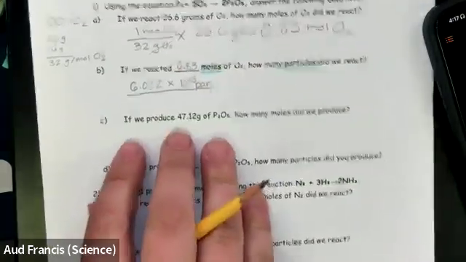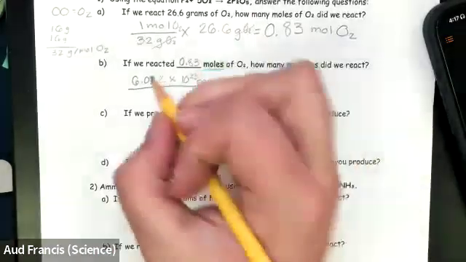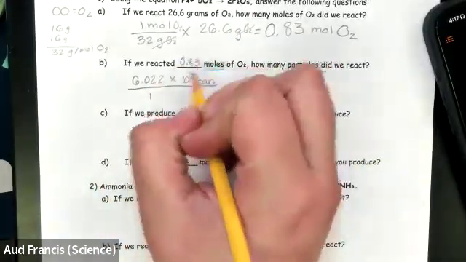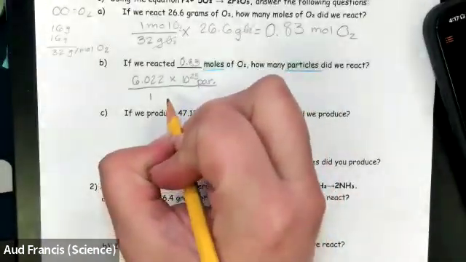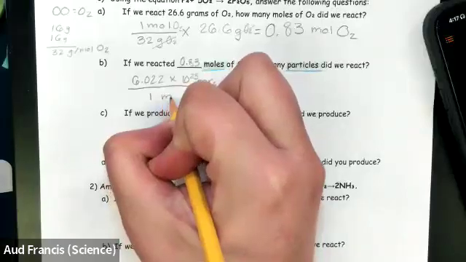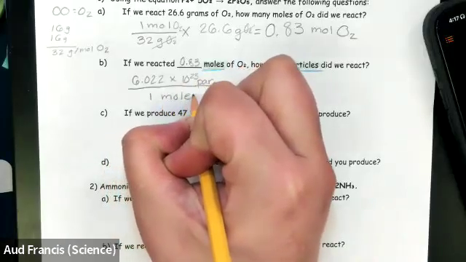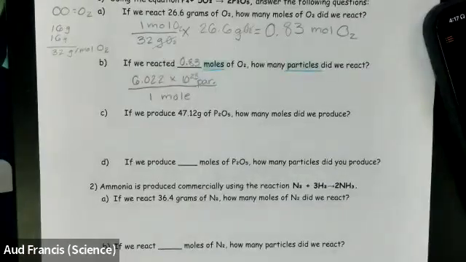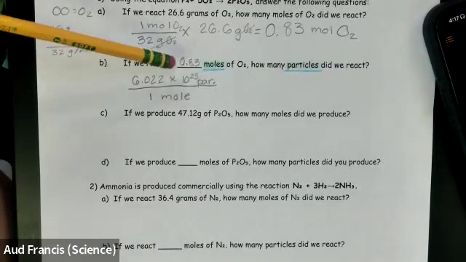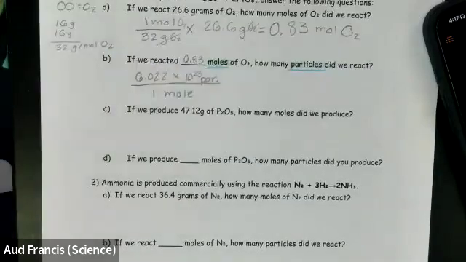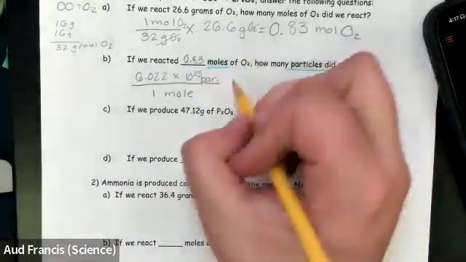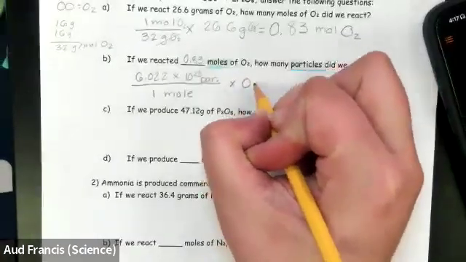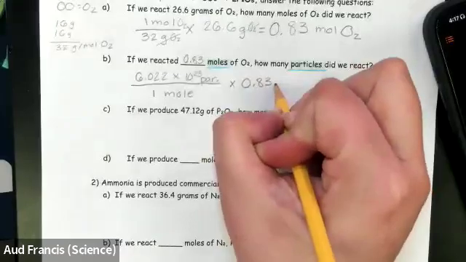Underneath here, I'm going to put 1 mole. Sometimes students think they need to put this number, 0.83, or whatever we solved. That's not going to be the case either. We're trying to solve for the number of particles in that many moles. The only one we know for sure is that this is the number of particles in 1 mole. So to figure out how many are in 0.83 moles, I'm going to multiply here by 0.83 moles.